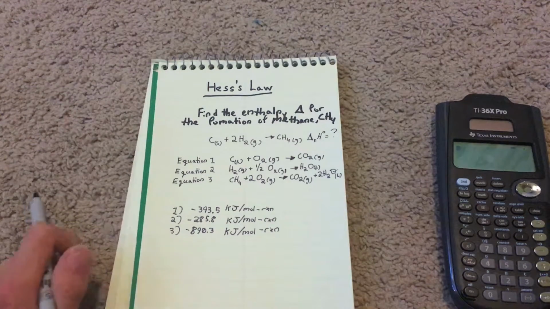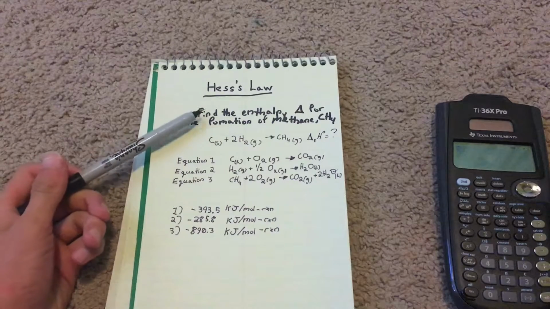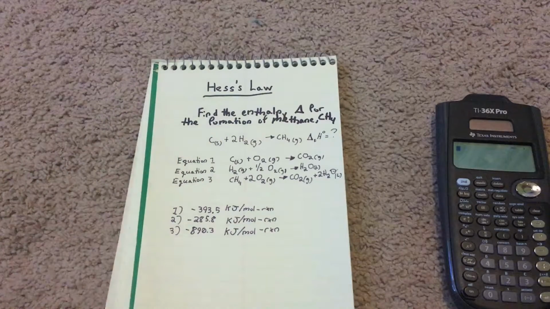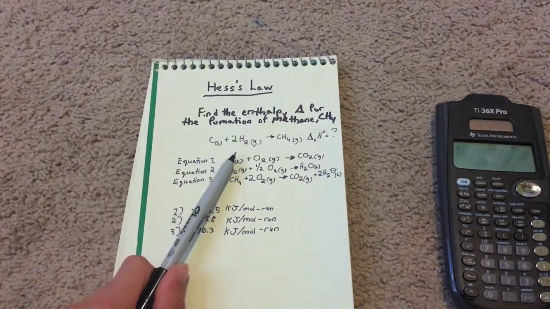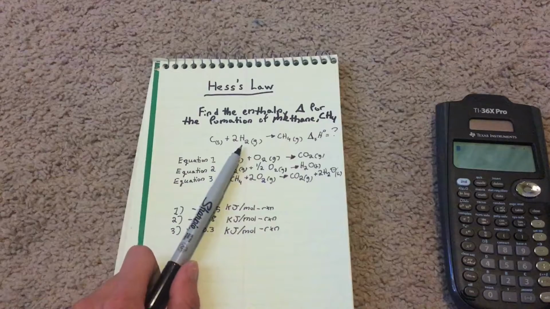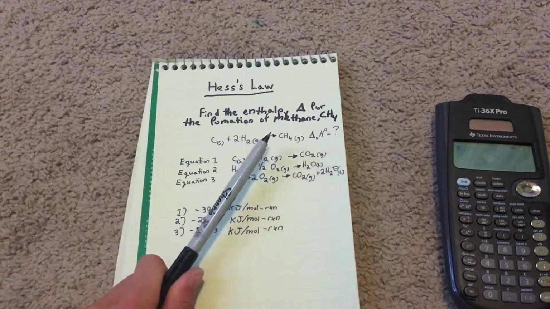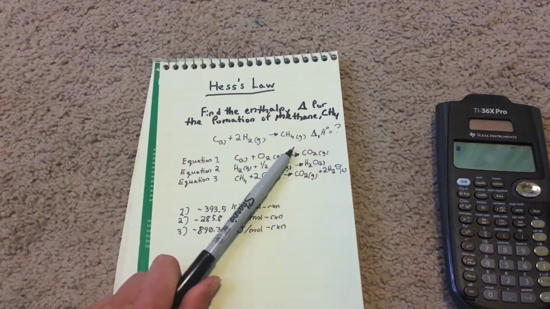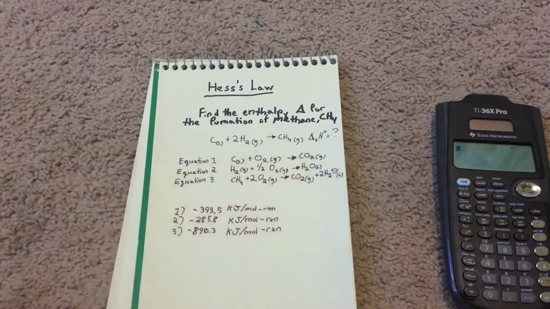Hello everyone, today we're going to be using Hess's Law to find the enthalpy change of this formation of methane. In this formation we have carbon plus 2 hydrogen gas molecules forms 1 molecule of methane. We want to find how much energy, or the enthalpy change, for this formation is.